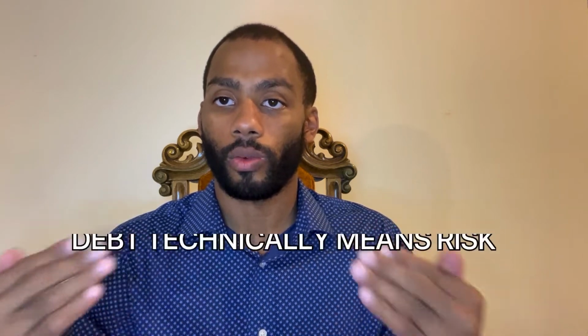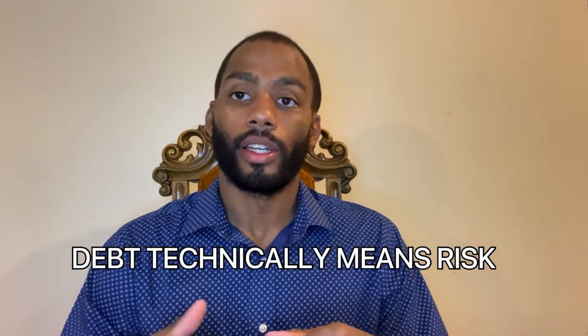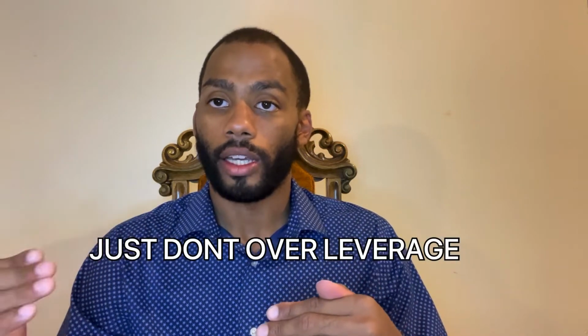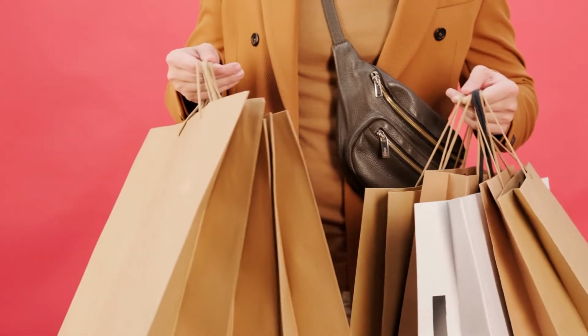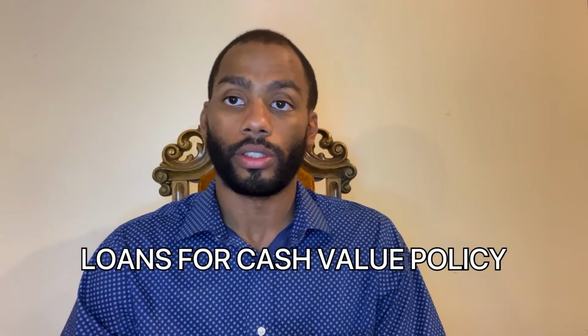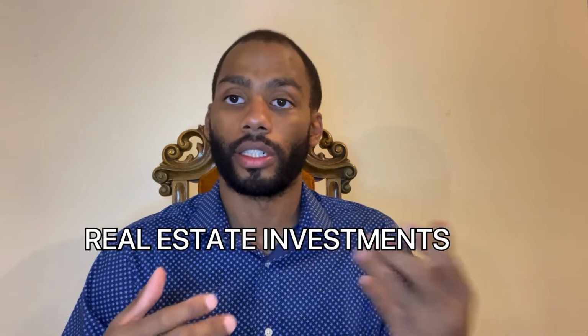Technically when you do take loans, you are taking risk, but as long as you're not over-leveraging, you're fine when it comes to using index universal life policies, because you have to understand there's a difference between good debt and bad debt. Bad debt would be consumer items, where you buy things that have no chance of going up in value. Good debt would be considered loans that have a chance for you to make money, like loans from an insurance policy, or loans you're using to buy things like real estate properties. Those are considered good debt because you could actually make money off of them. So it's only bad if you over-leverage it.